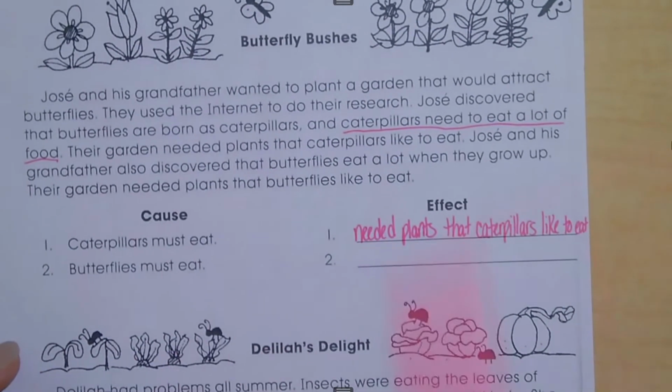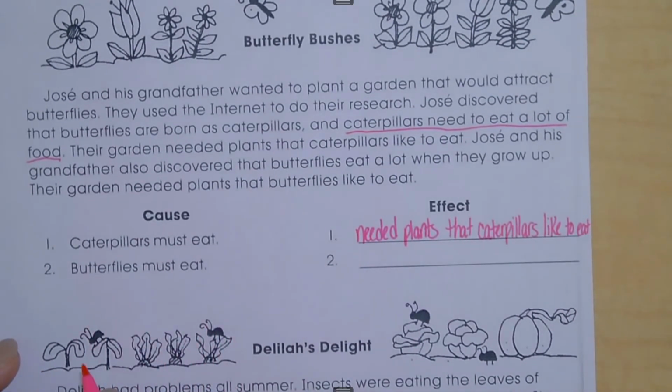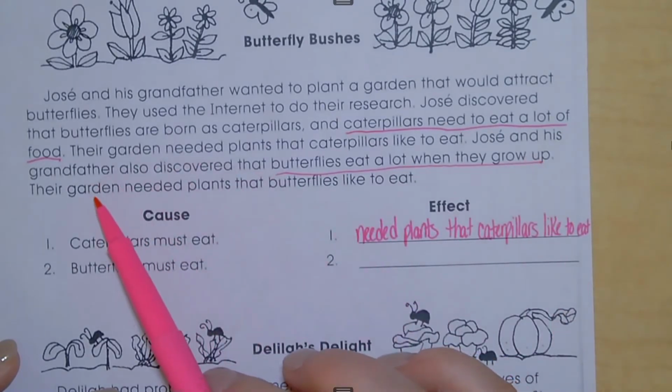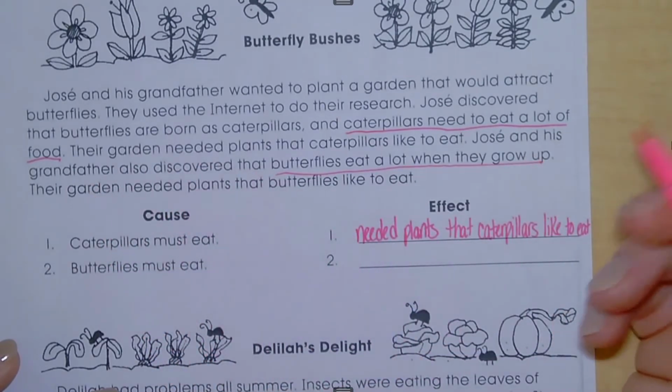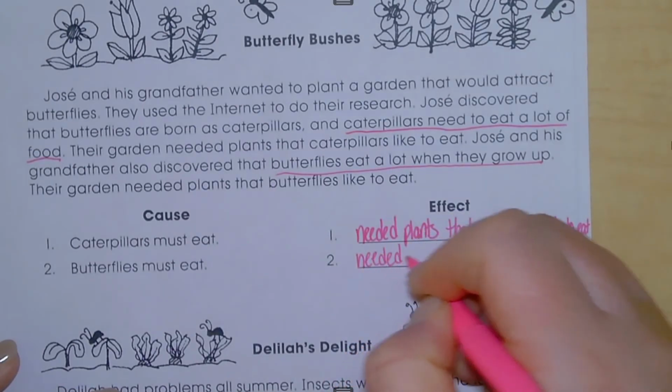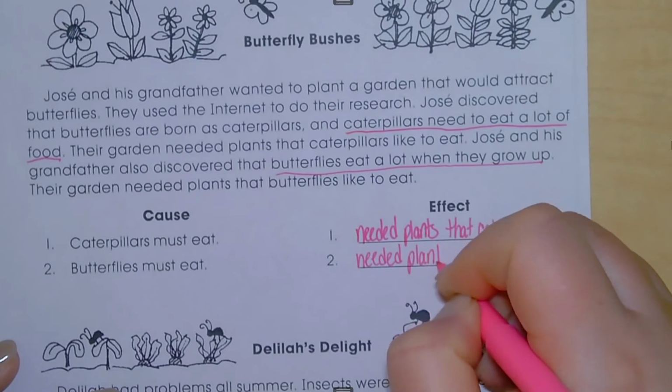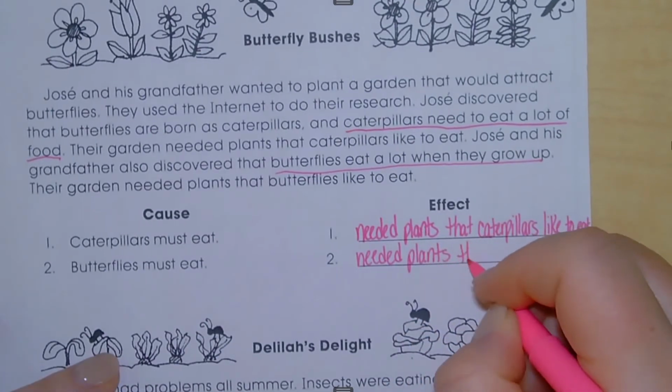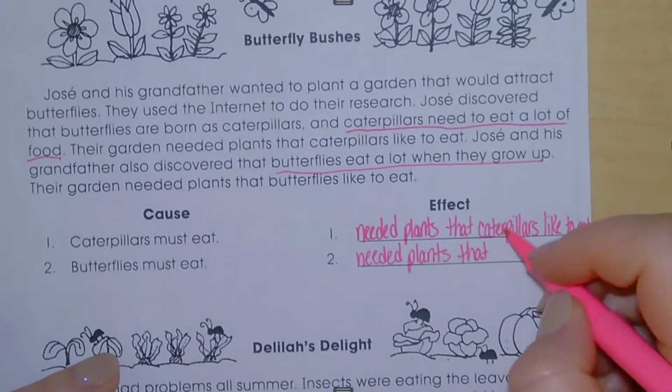All right, next we have butterflies must eat. Jose and his grandfather also discovered that butterflies eat a lot when they grow up. So they also learned their garden needed plants that butterflies like to eat. So they also need plants that butterflies like to eat.